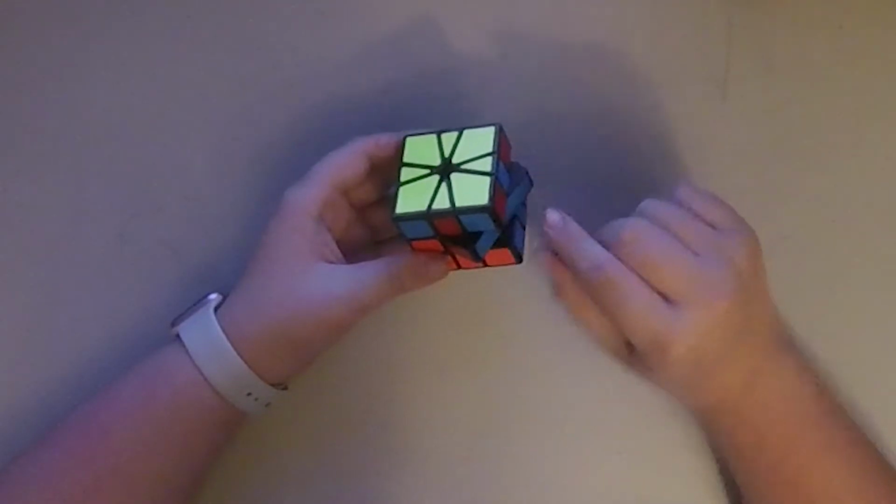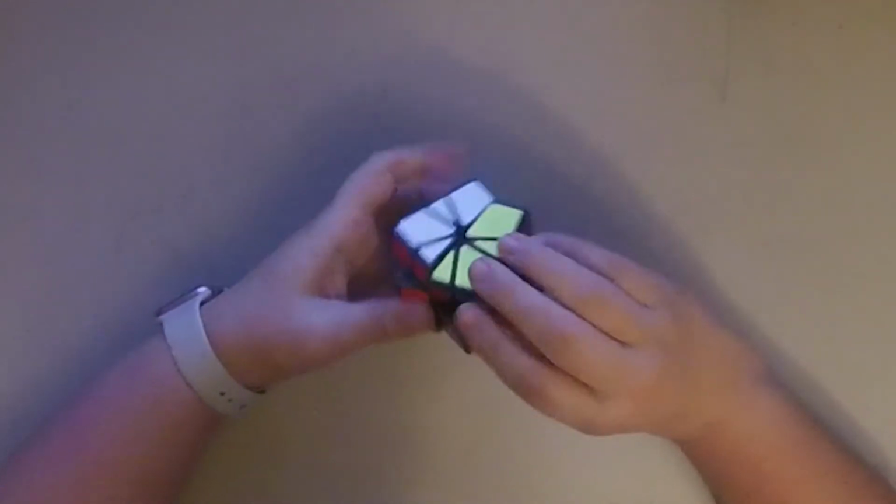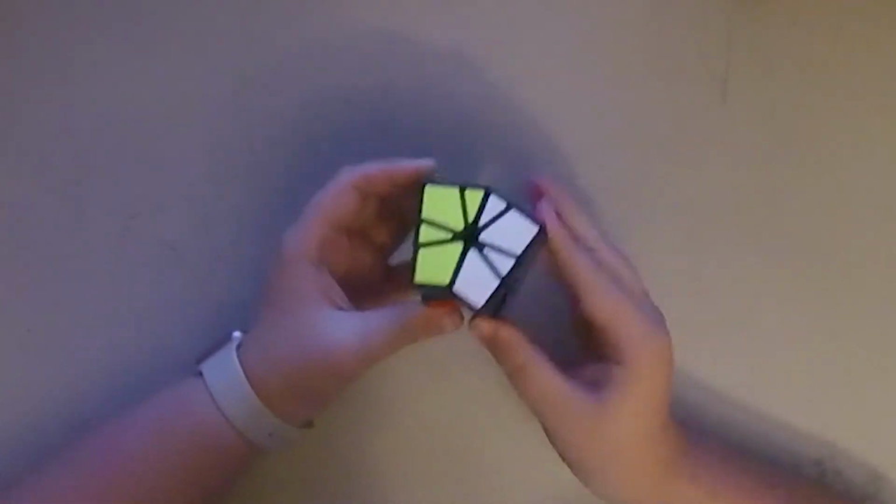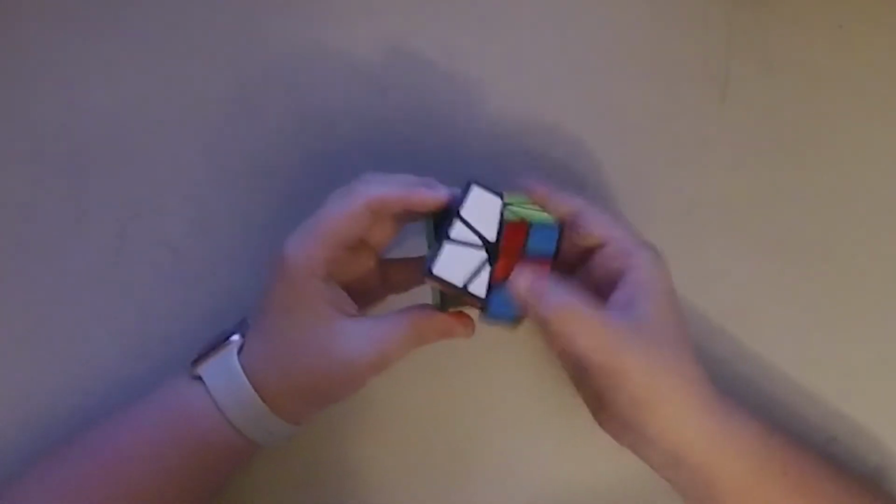The parity algorithm swaps this like that does. So I always make sure it's misoriented when I start the parity algorithm.